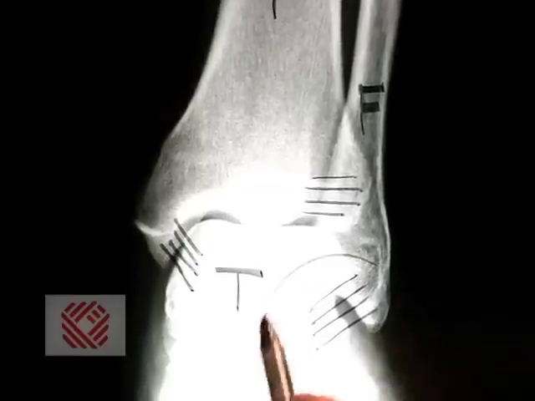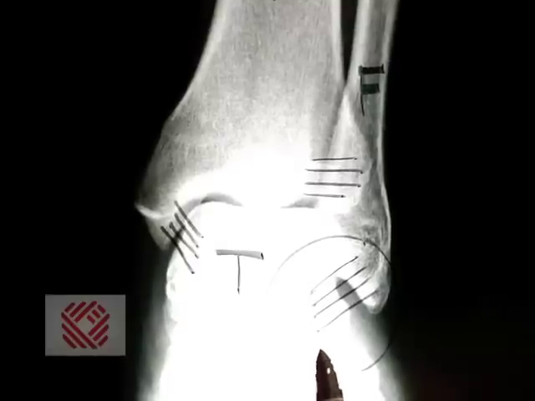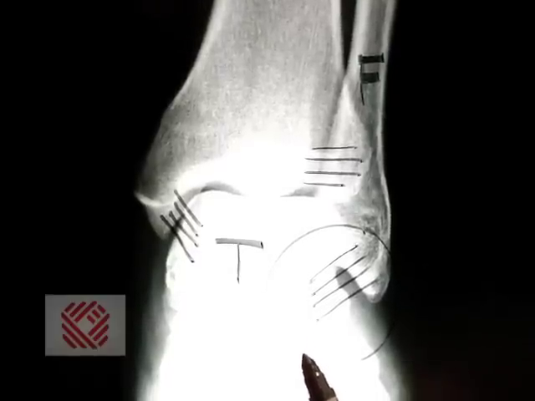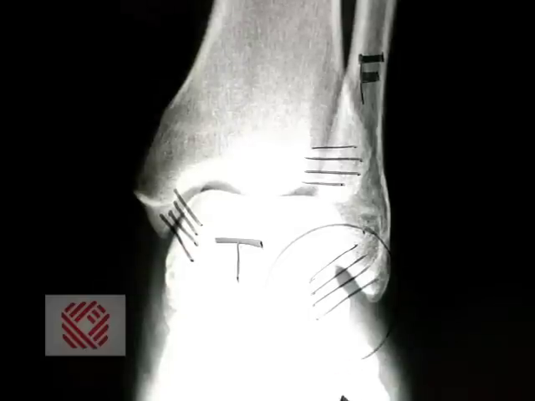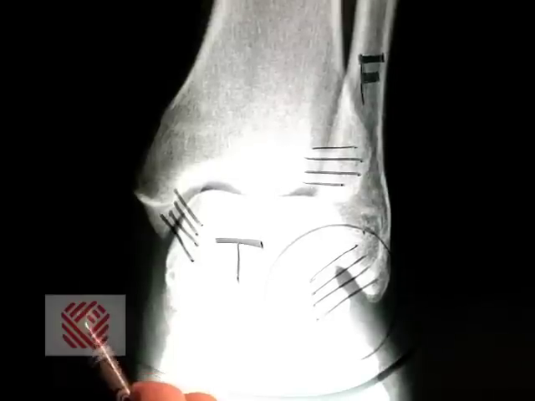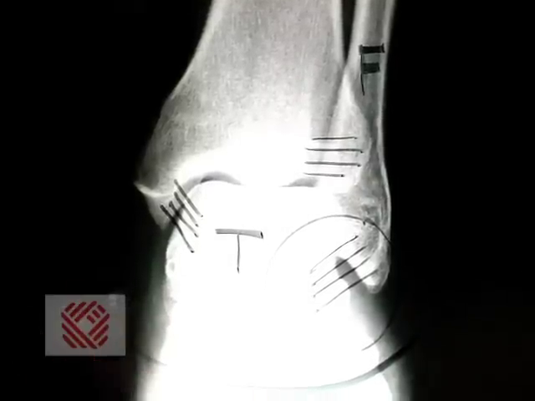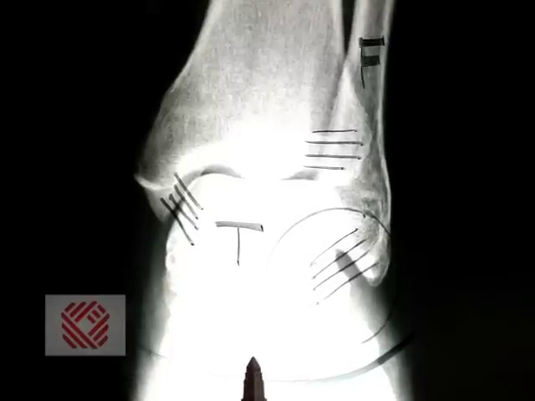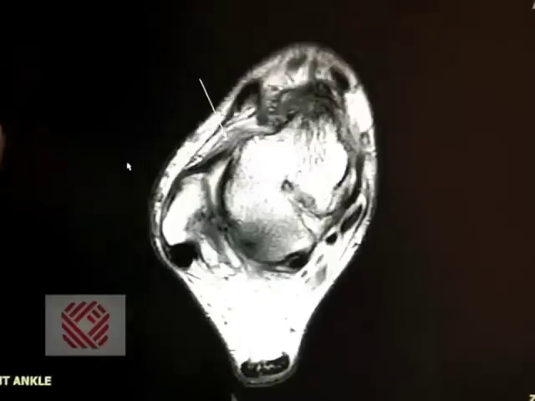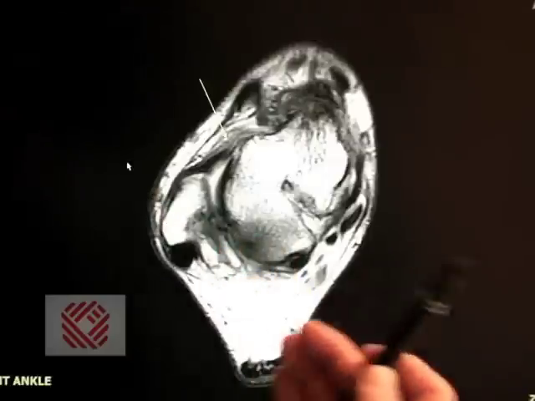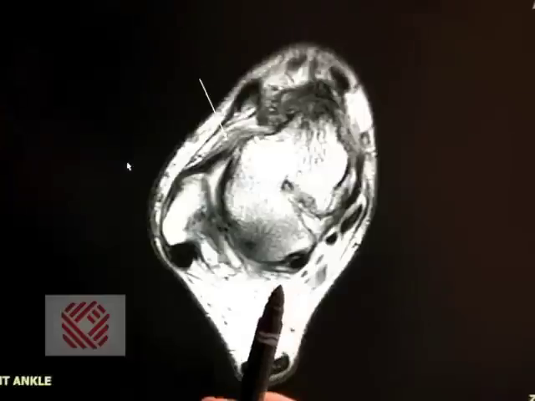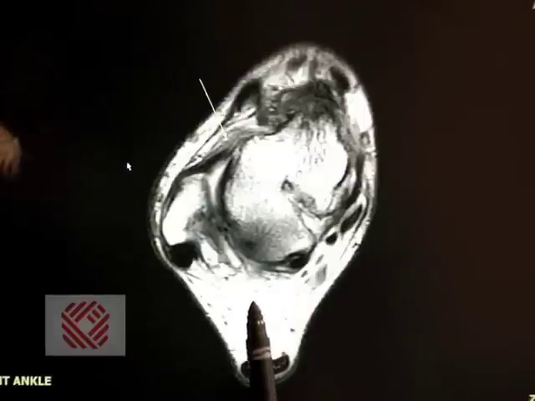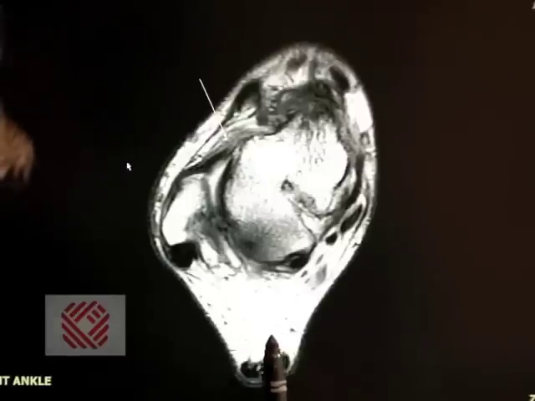It is this ligament, the anterior talofibular ligament, that is the most commonly injured or torn ligament of the ankle. This occurs by what we call an inversion injury to the ankle. It is this ligament that we'll now look at on an MRI. This is an MRI of an ankle looking from the top down. That is a cross section that shows a tear of a ligament in the front of the ankle.